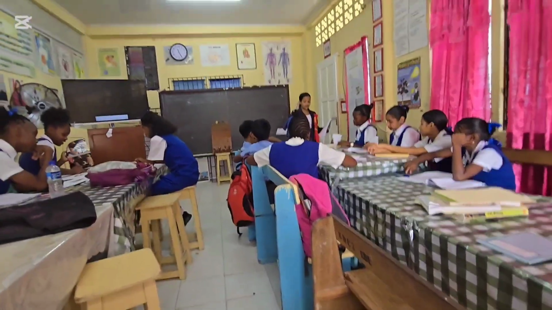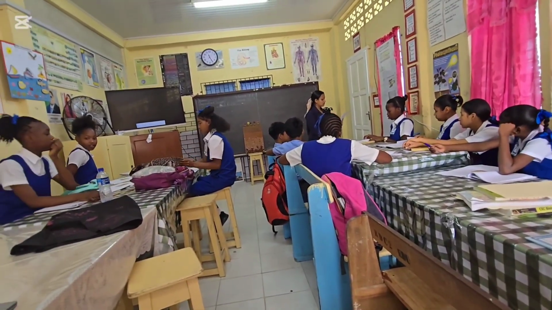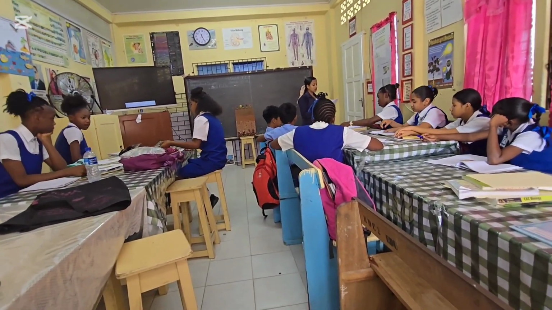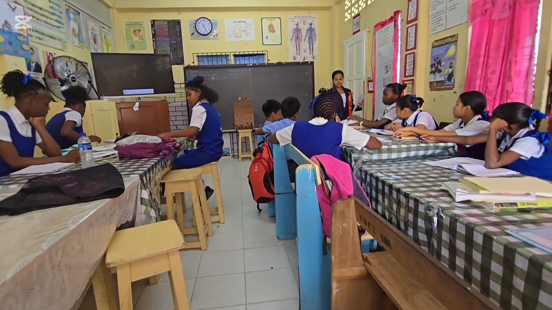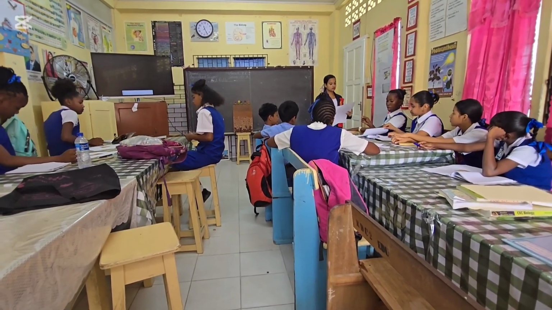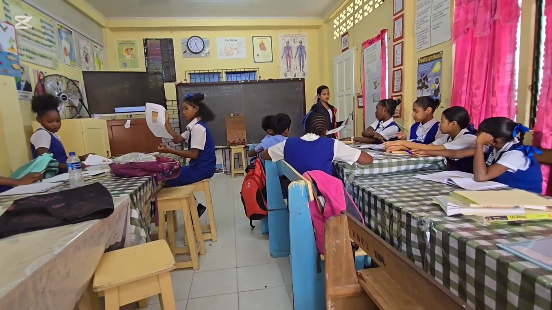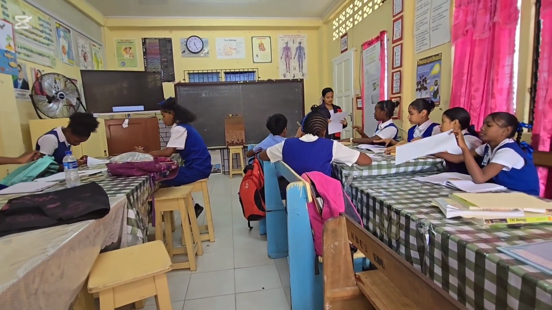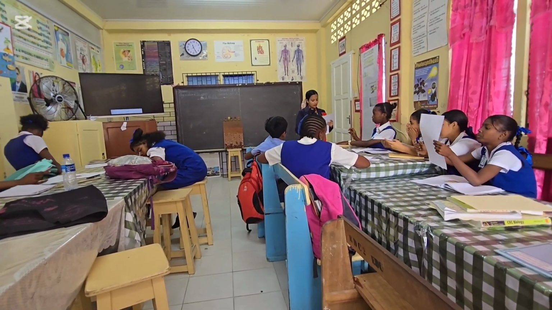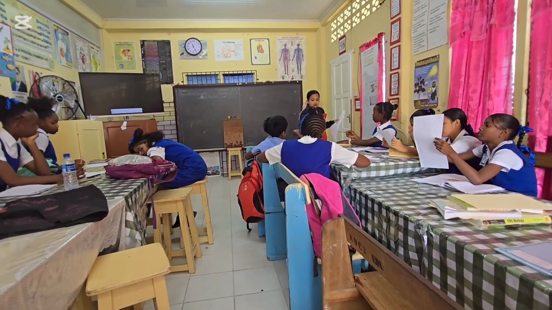When you write the pages, you will do that, not now. So for the first one, you are labeling the layers. And for the second one, you are going to describe the horizons.